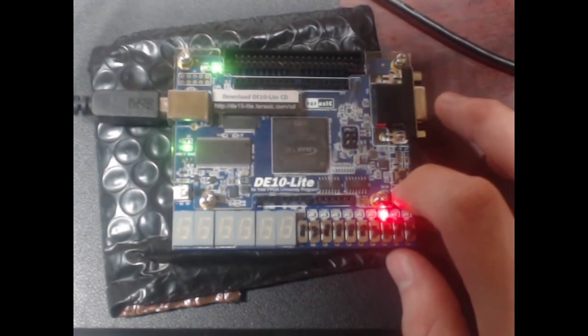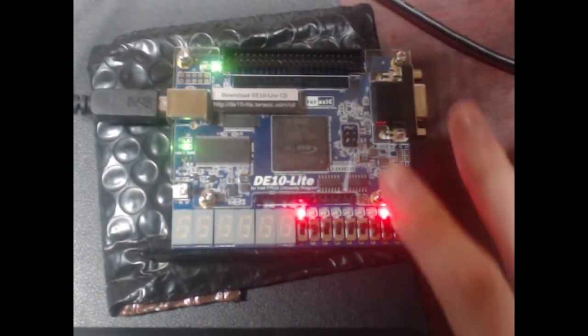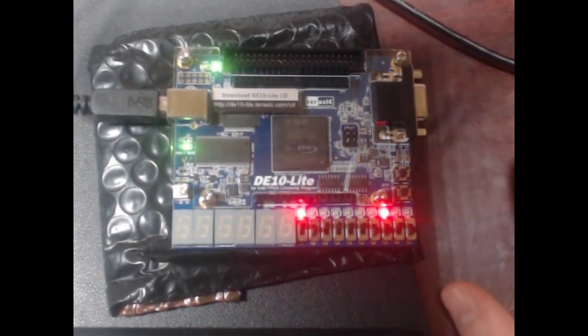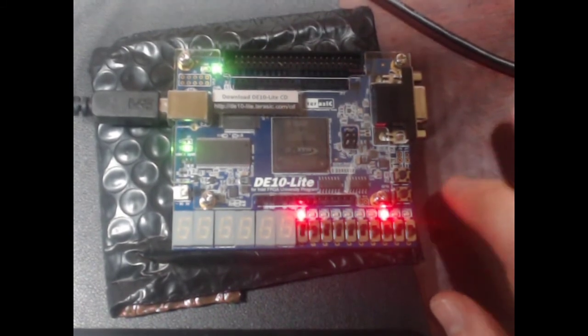Then all we have to do is put it back on the bus. Awesome. And there we go. As a result, the data in register 6 will now contain 4, which is the result of 8 minus 4.